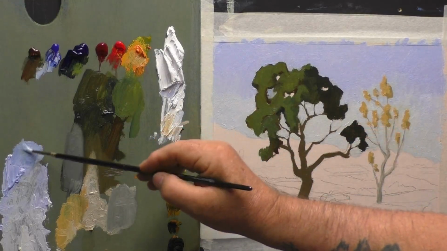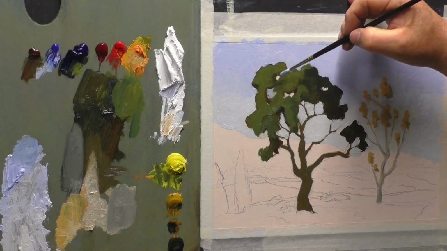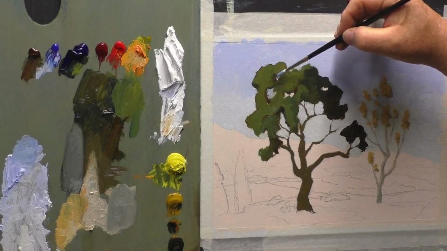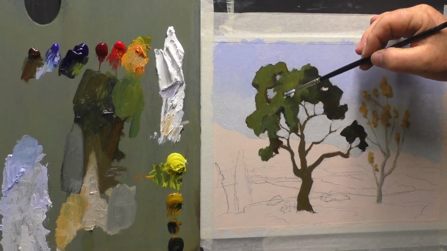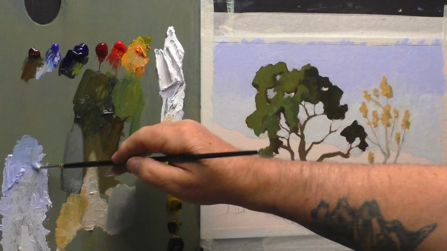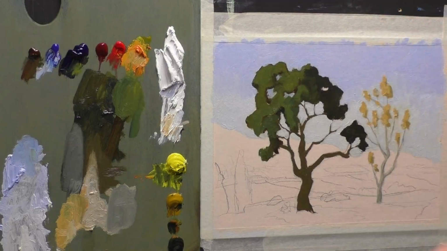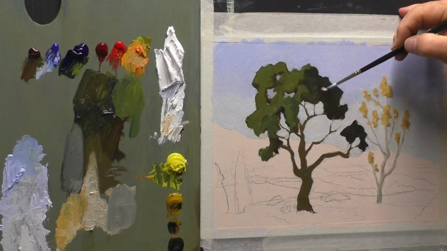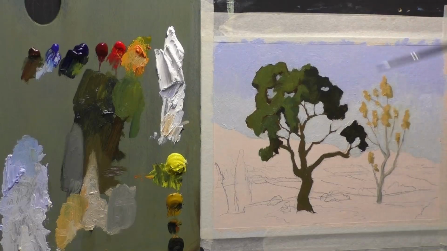It actually adds to the effectiveness of the sky holes, because there will be some leaves coming through it anyway. There we go.